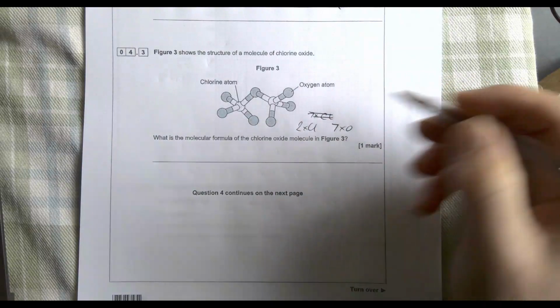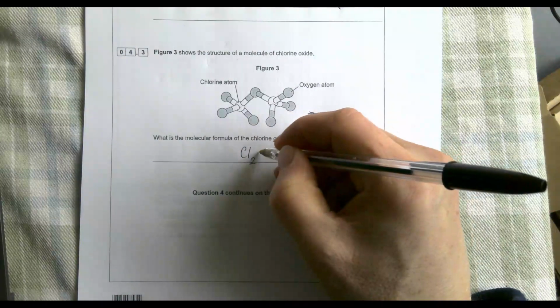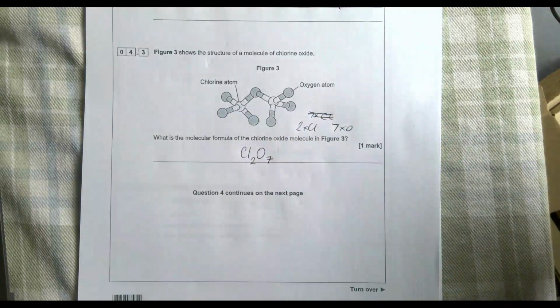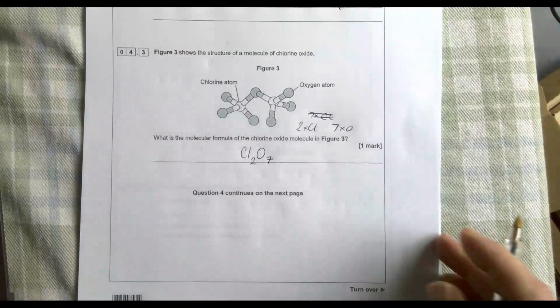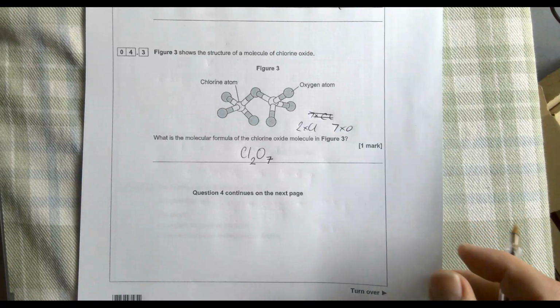So you can write the formula of the substance as Cl2O7. Okay, so that's the way we write that. If you wrote O7Cl2, you should have probably got the mark as well.